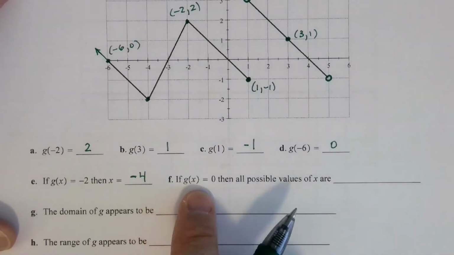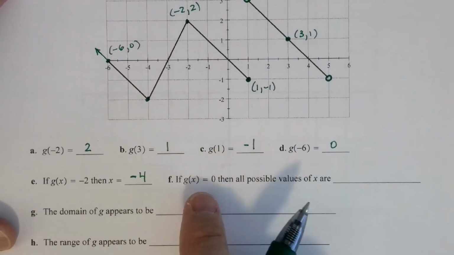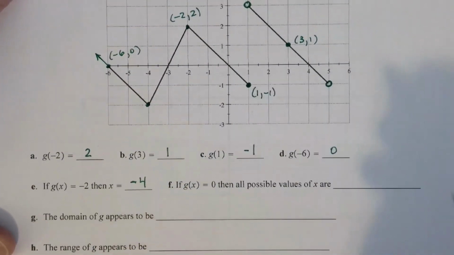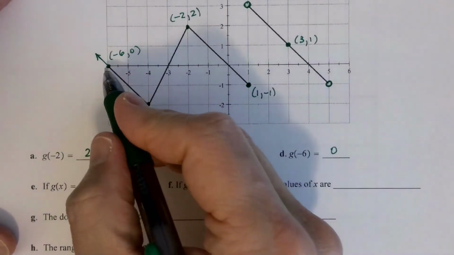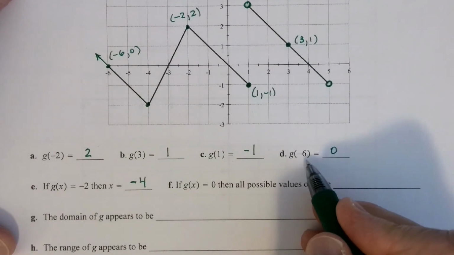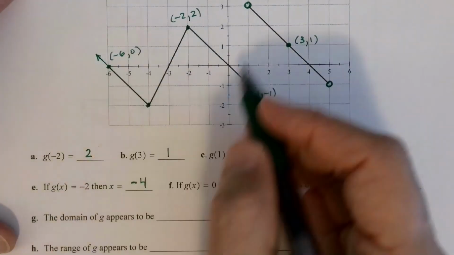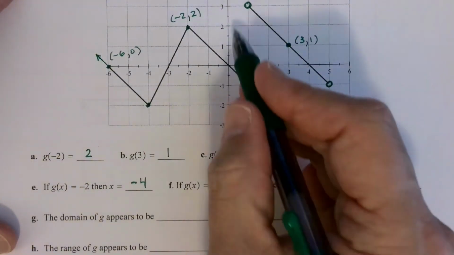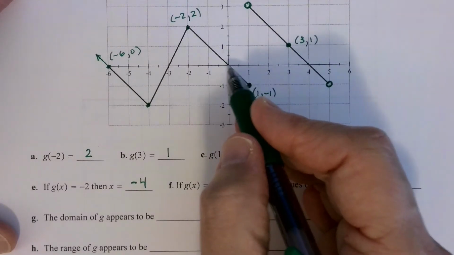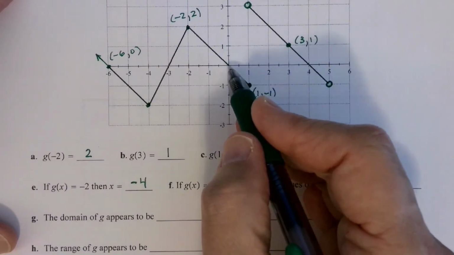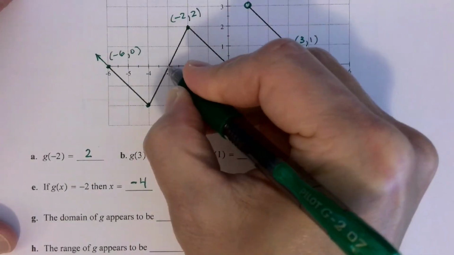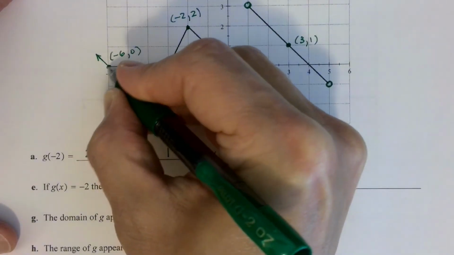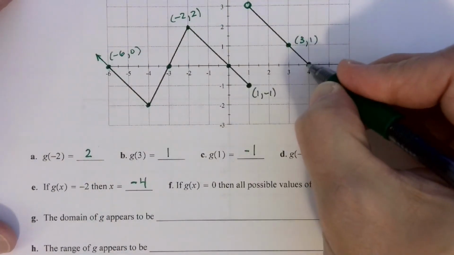If g of x equals 0, then what are all the possible values of x? Well, when is the output 0? We've got one right here. When x is -6, the output is 0. That's right here. So we know -6 is certainly one of the values. The output, again, is the vertical axis value, right? So when is the output 0? Right here, meaning the graph is on the x-axis. Where are we on the x-axis? Well, right here. Where else? Right here. Of course, where we said before here, and back here.